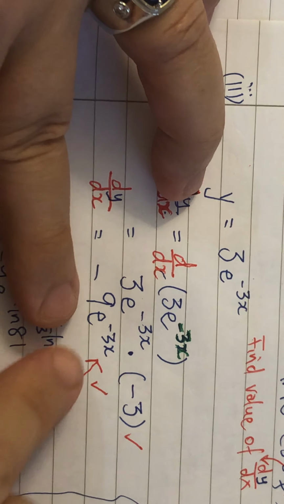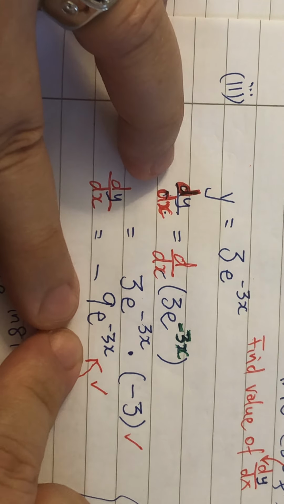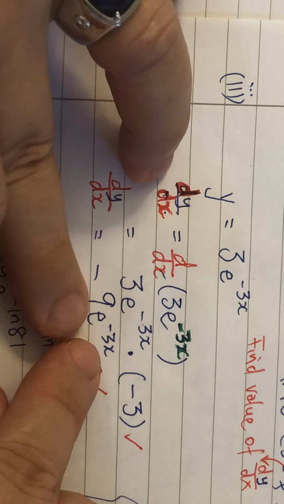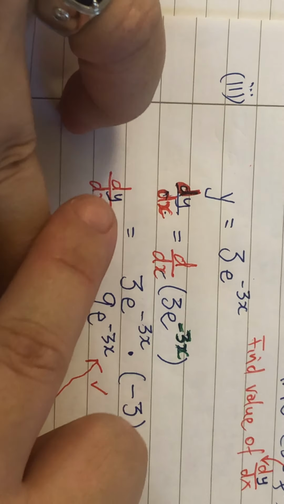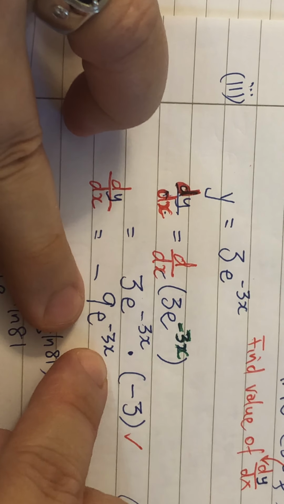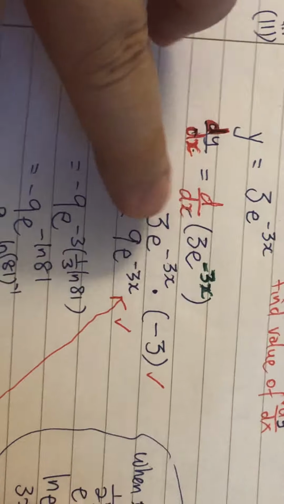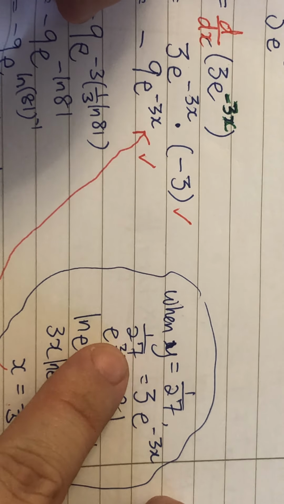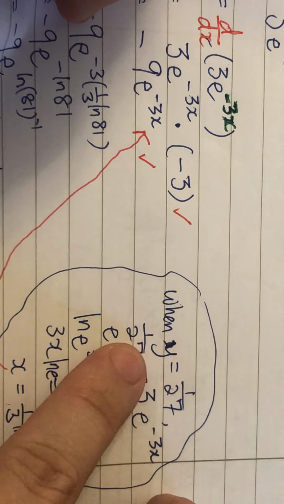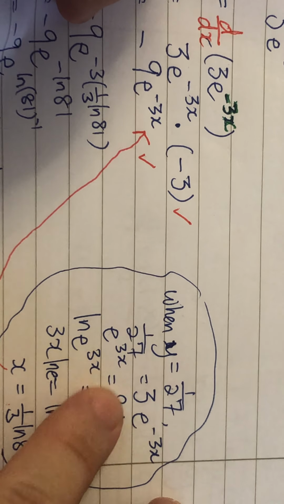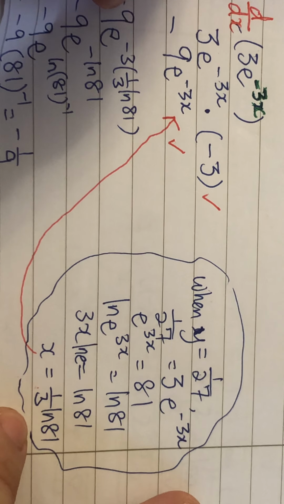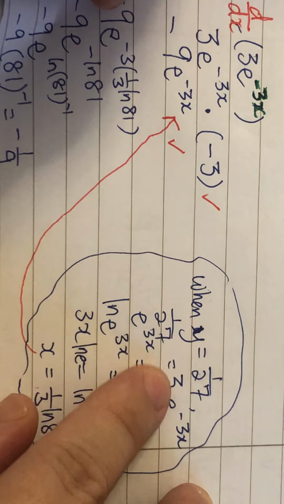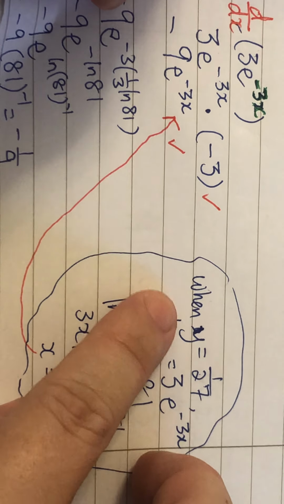But now I have a problem. This question very irritating. They say when y equals 1/27, but I don't have a y here. My dy/dx is in terms of x. So how? That means I must do extra work already. I must go and substitute y equals 1/27, because they only give me the y value. They didn't give me the x value, so I myself must go and find, you see. So take note, we are revising this logarithmic form.